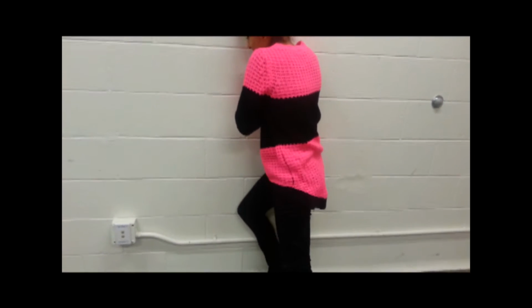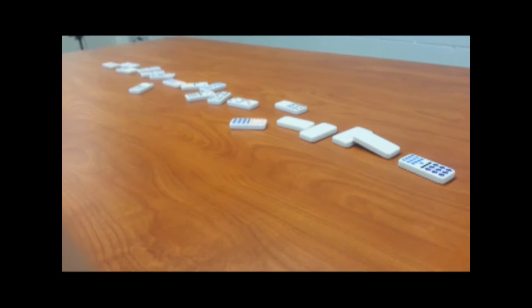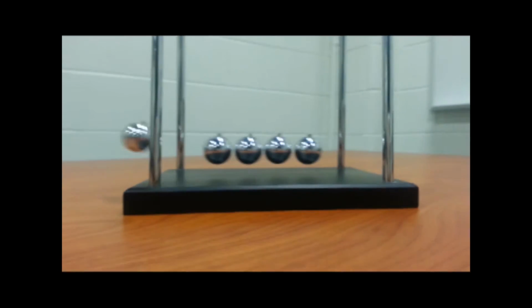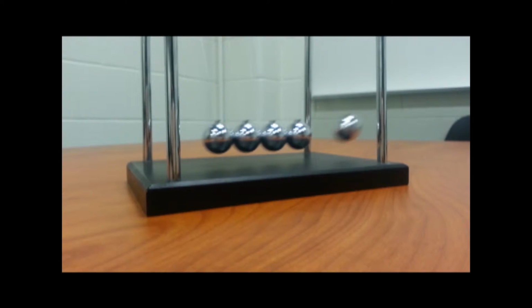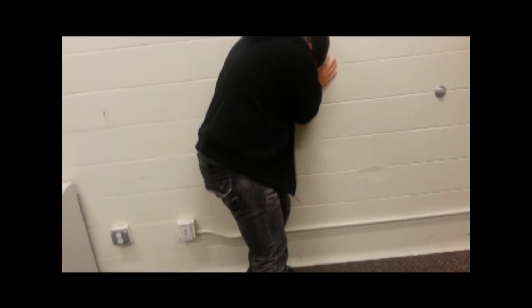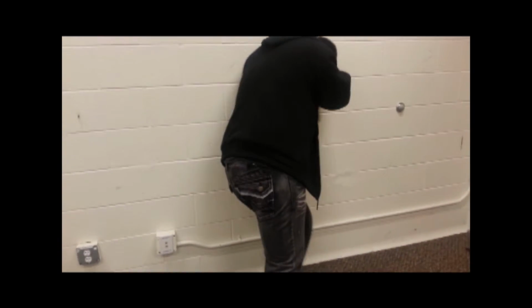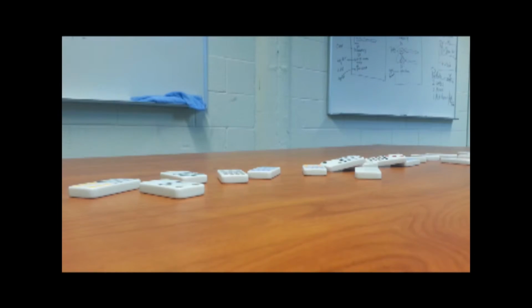Dominoes falling, pushing walls, and the Newton's cradle. These are all examples of Newton's third law. Newton's third law states that for every action there is an equal and opposite reaction.